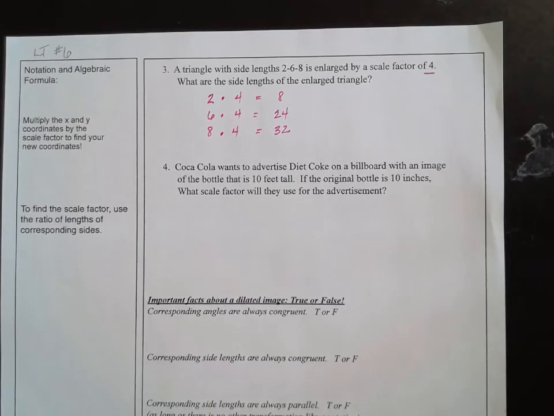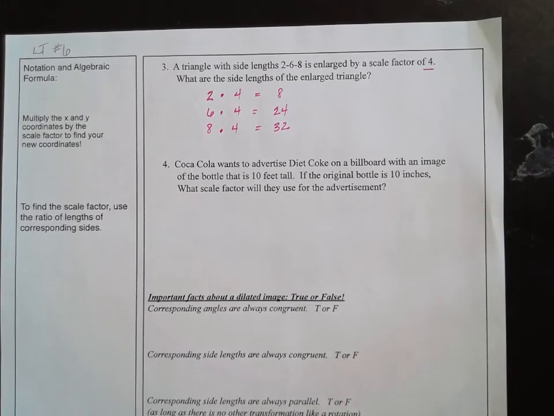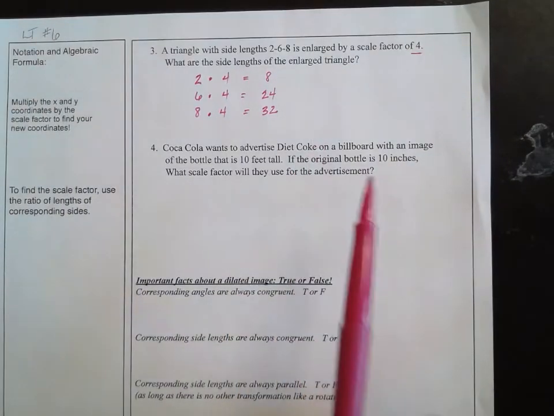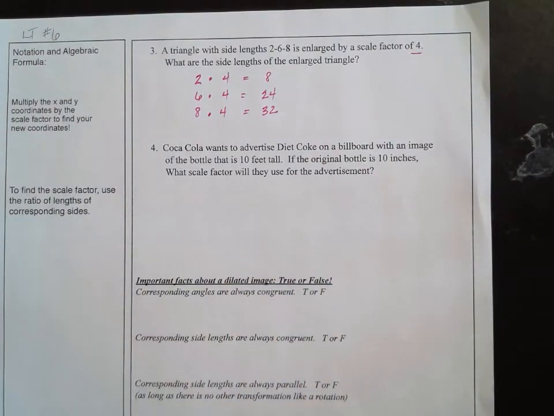Okay. All right. Coca-Cola wants to advertise Diet Coke on a billboard. I mean, this stuff's true. And the only difference is that when they go to do the graphics for it, how much your graphics are pixelated depends on how blurry it is when you blow it up. You take your scale factor and multiply your pixels by it, and if it's over a certain number, then it's going to be too blurry.